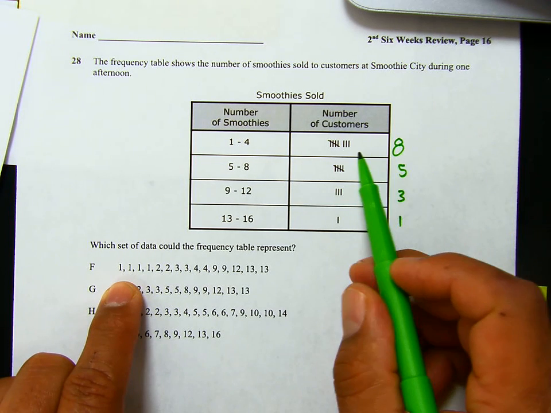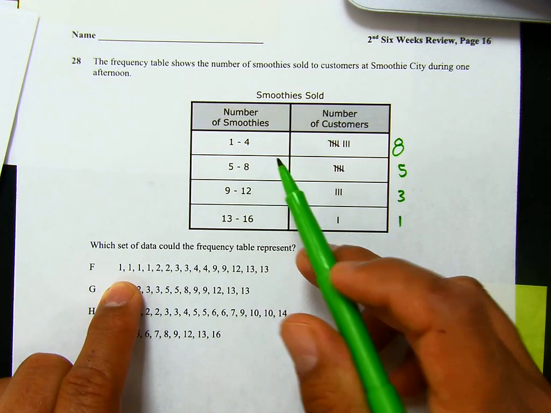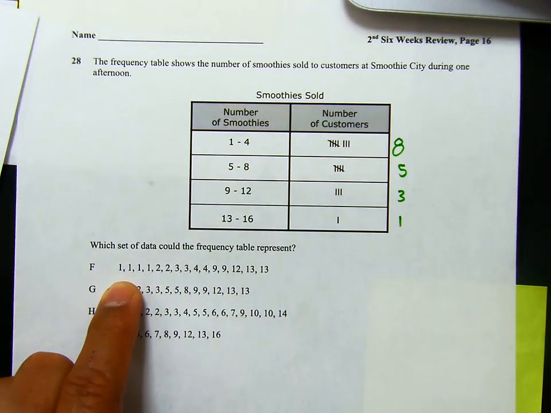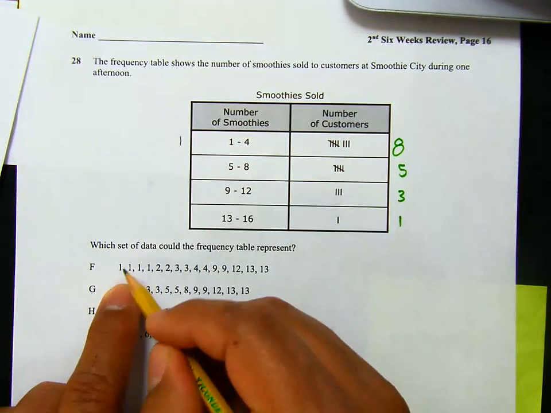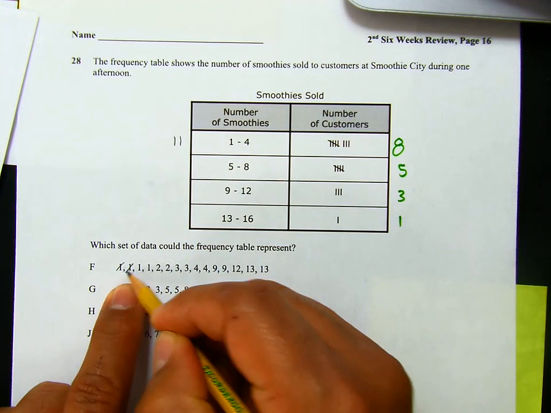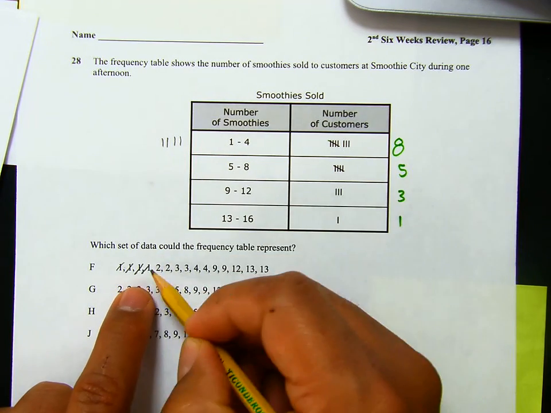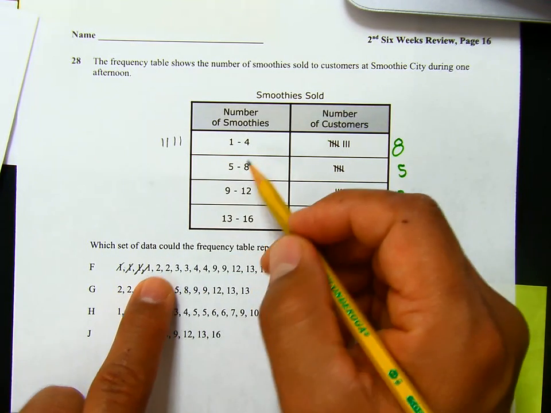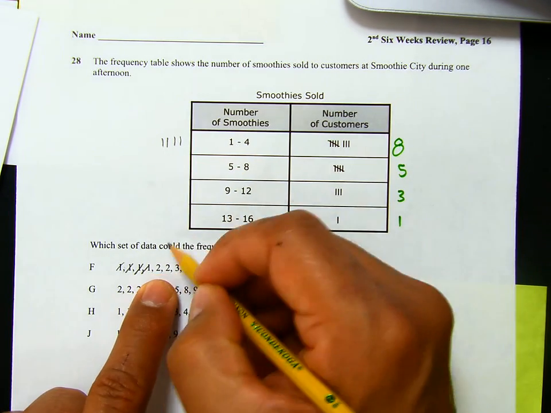So we have to have 8 numbers that are between 1 and 4. So we have a 1, that's between 1 and 4. Make a tally there. That's another 1, so you put another tally here. And 2 more 1s go on this side. Because the 1s are between 1 and 4. So now 2 are between 1 and 4, so 2 more tallies over here.